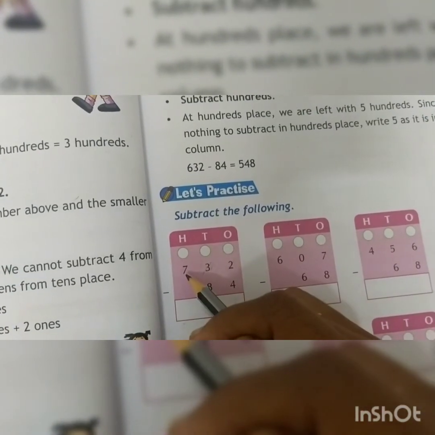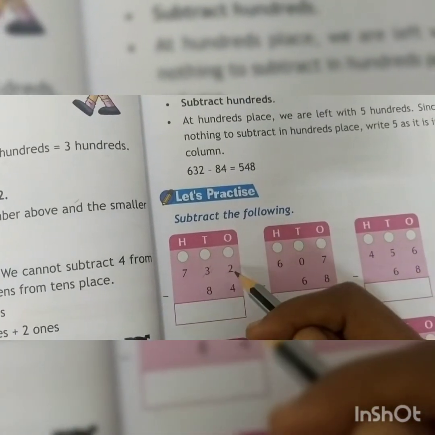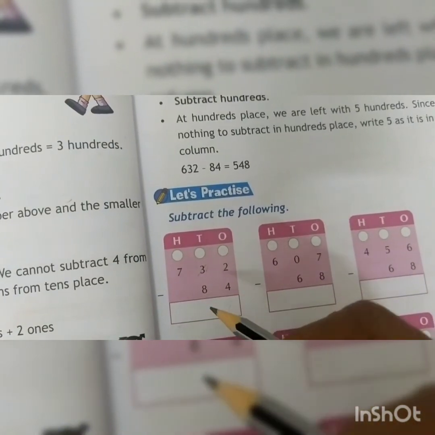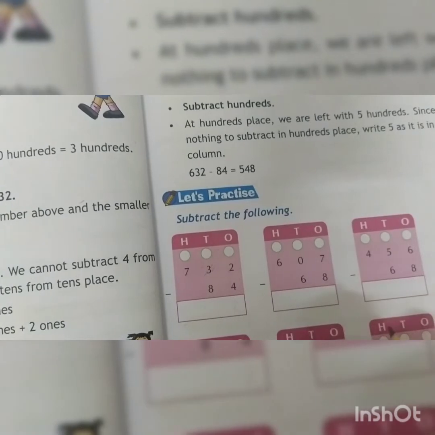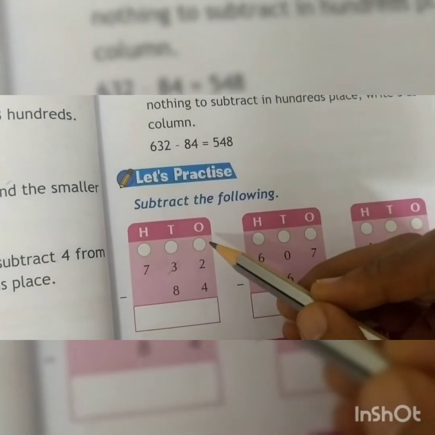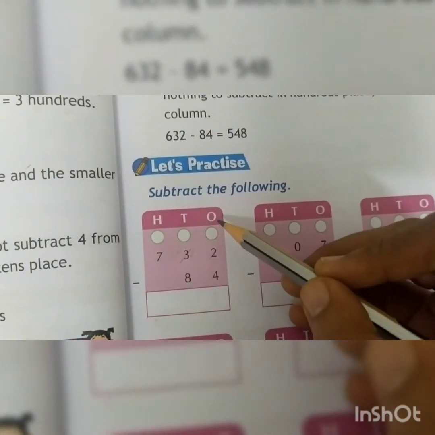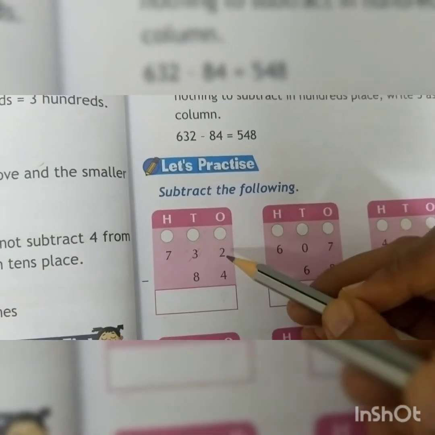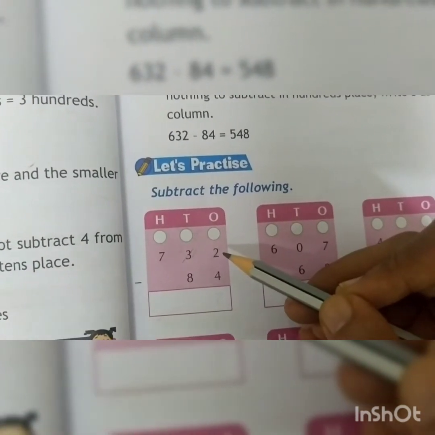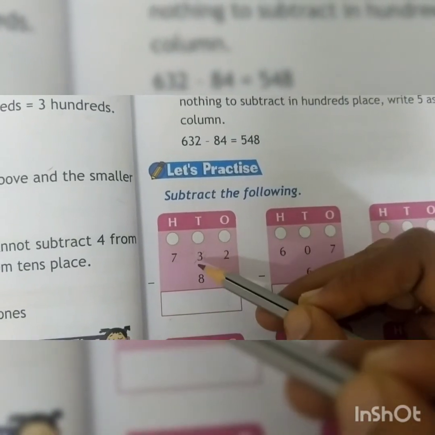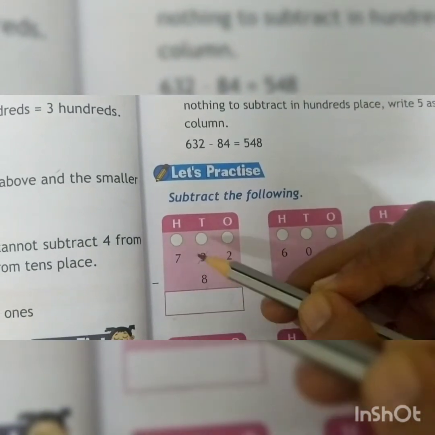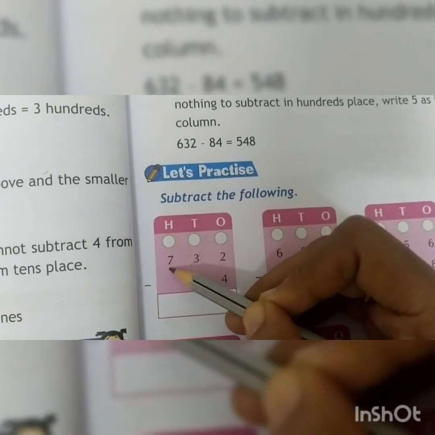So, first we write the 3-digit number, that is the bigger number, and then we write the smaller number below the bigger number on the basis of their place value.